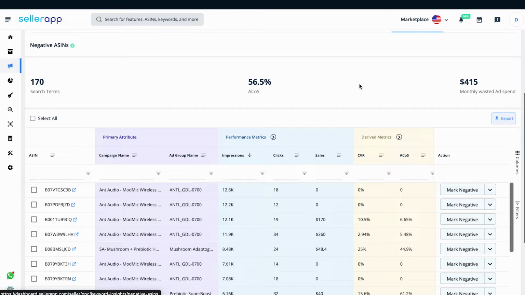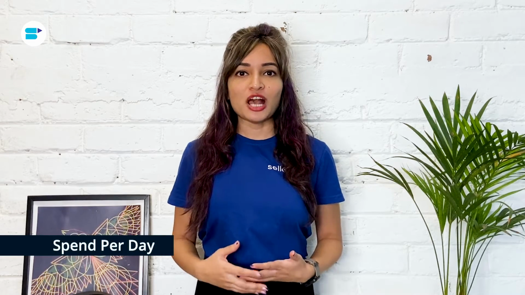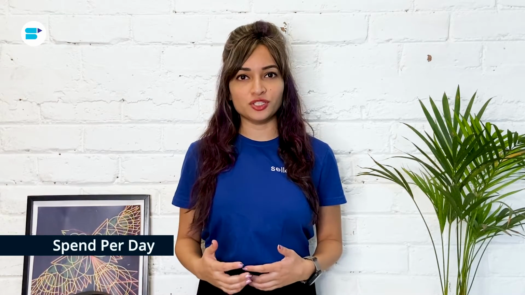This sub-feature helps you find underperforming ASINs, mark them negative, or ignore them for 7 days with a simple click. Next is spend per day. Tracking spending per day is another important aspect.